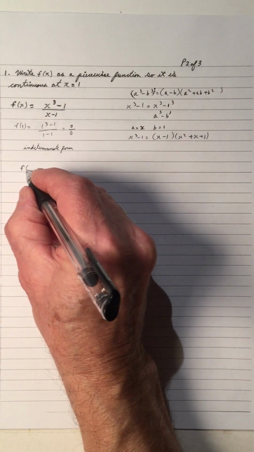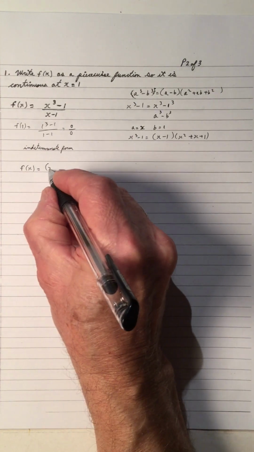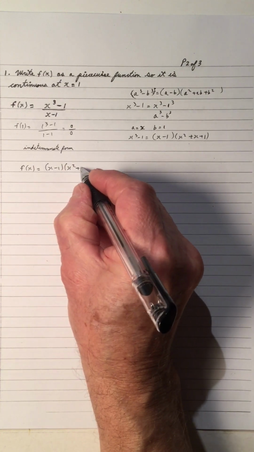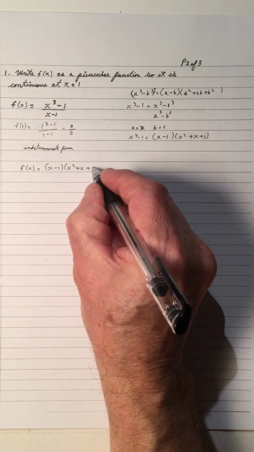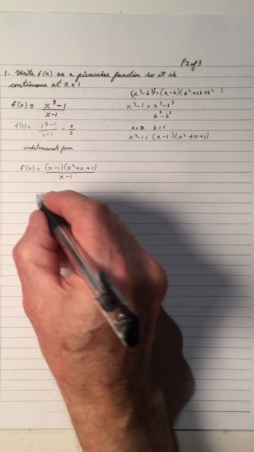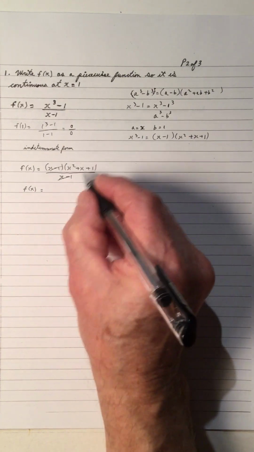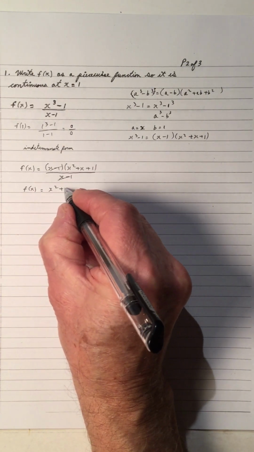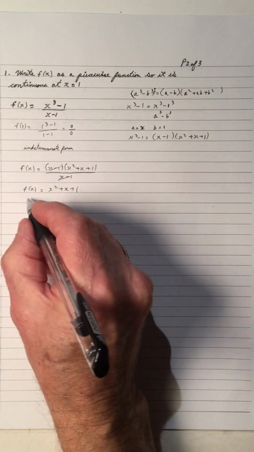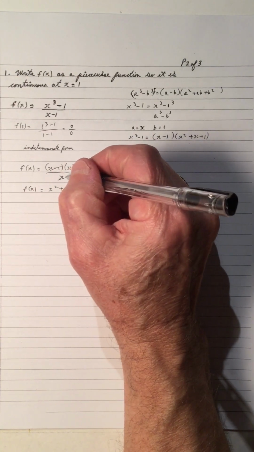So f of x is x minus 1 times x squared plus x plus 1, all over x minus 1. The x minus 1's cancel out, and I get x squared plus x plus 1.